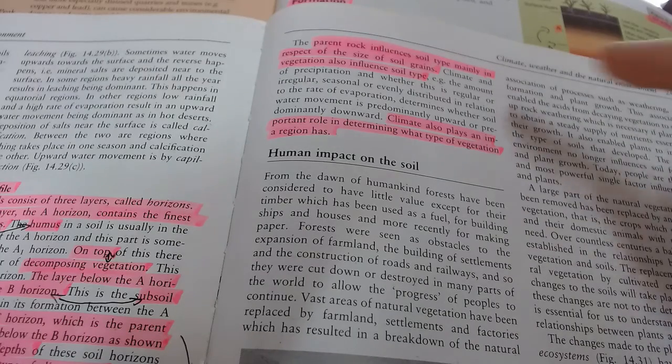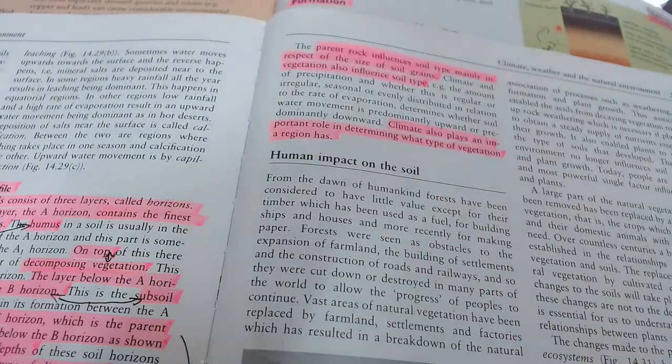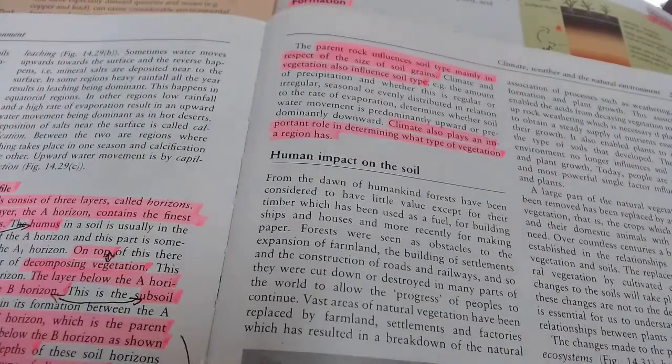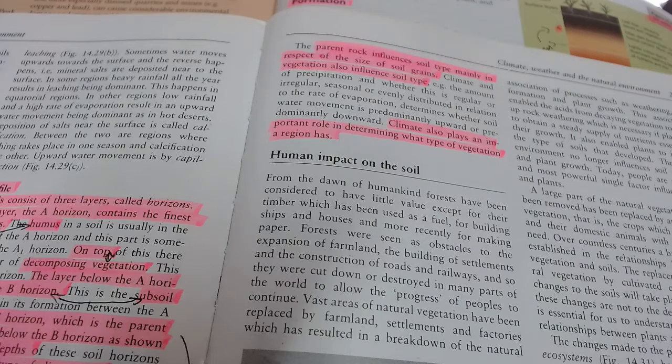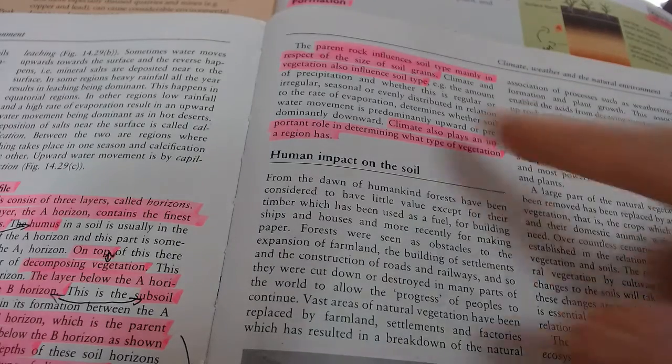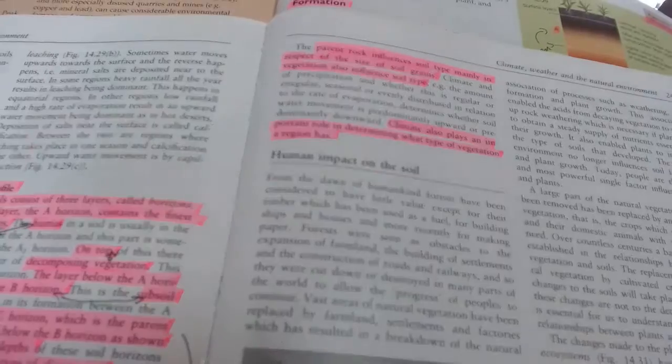Climate and vegetation also influence soil type. We'll look at 4 types in a little bit, but again, it's the type of vegetation found in there. As the vegetation dies and breaks down, it sits on top of that A horizon, and whatever is in the vegetation will then be transferred to the soil, influencing what type it is.